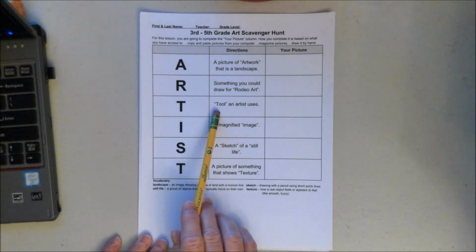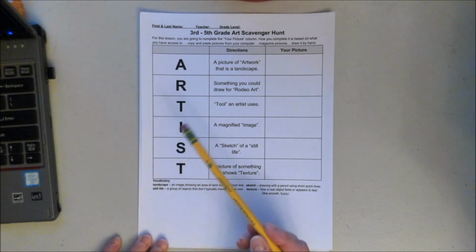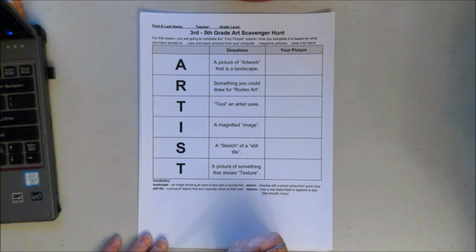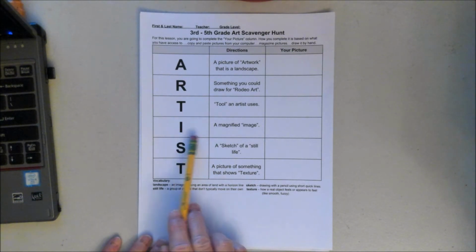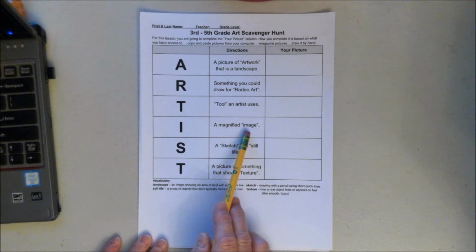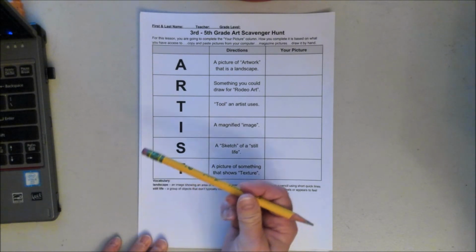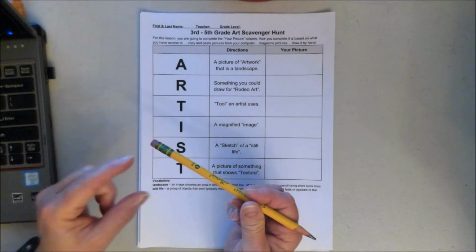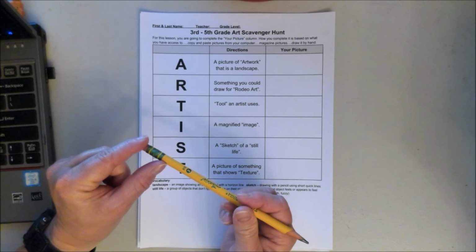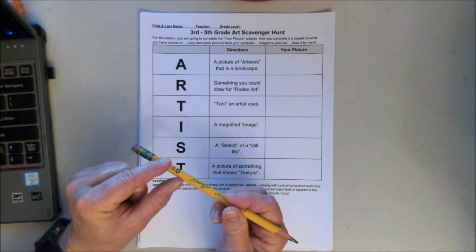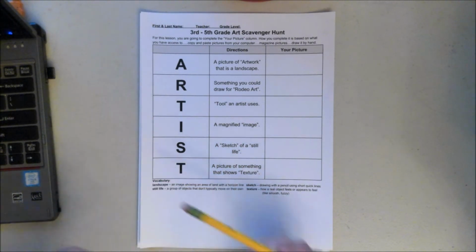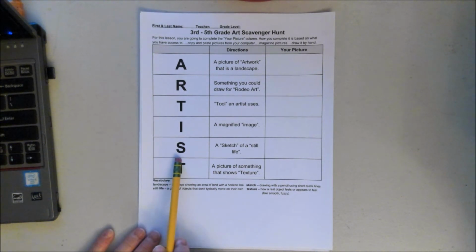T is a tool an artist uses. Again, that could be anything like a pencil or scissors or ruler, anything like that. I is a magnified image. Again, you're going to zoom in on something. If you drew a pencil and then you zoomed in, you might only draw the eraser part, or you might only draw this part right here. So it's zoomed in.